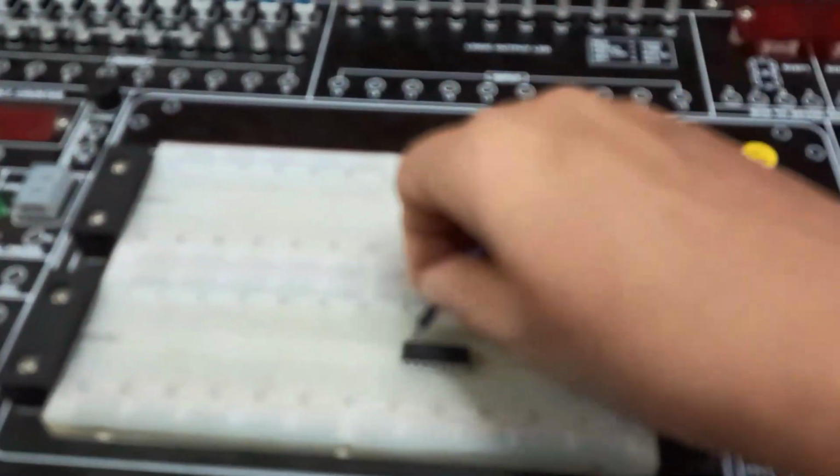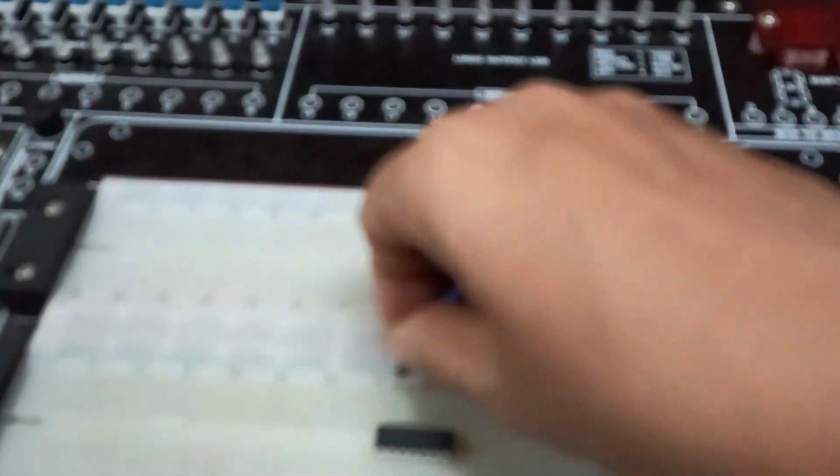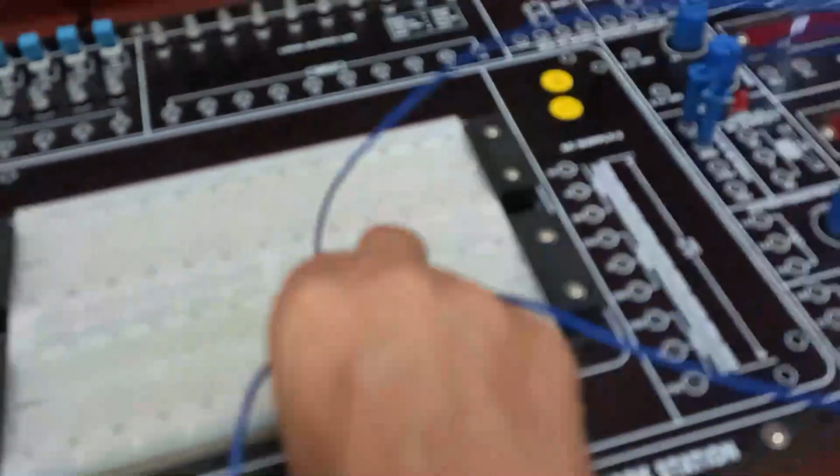Now I will give pin number 14 as VCC. Pin number 7 is ground. Pin number 1 is an input.